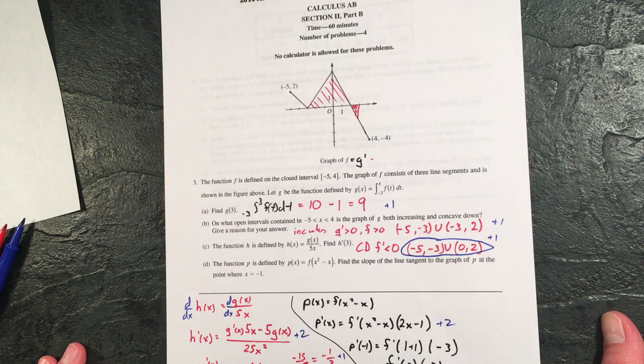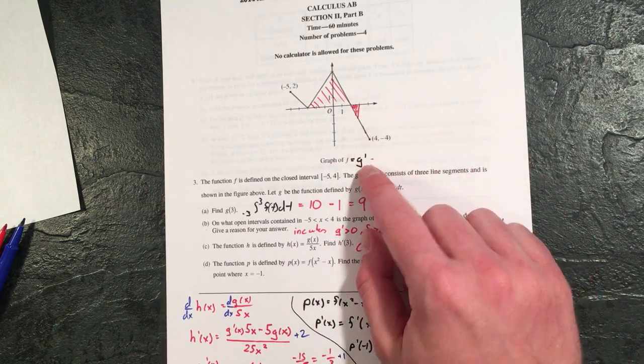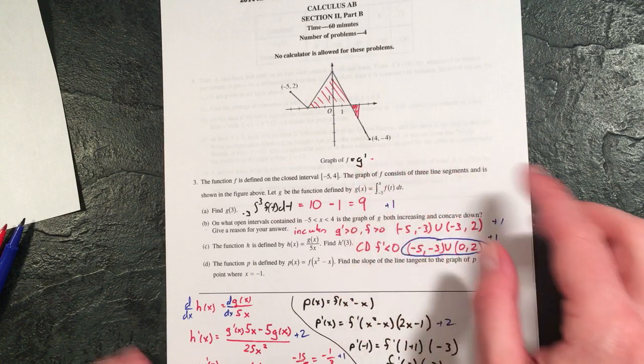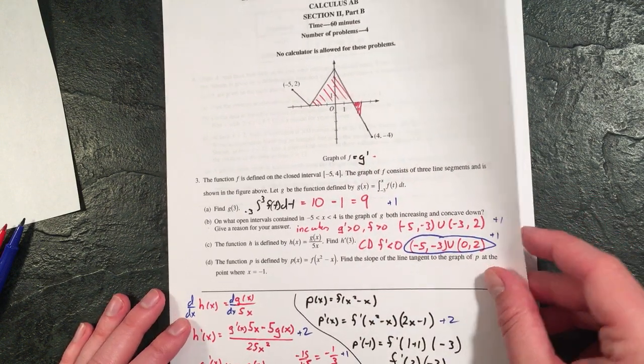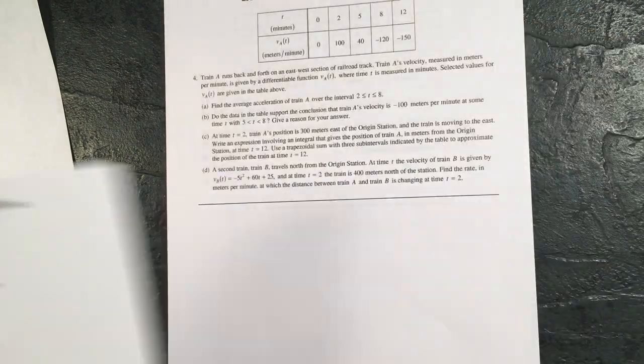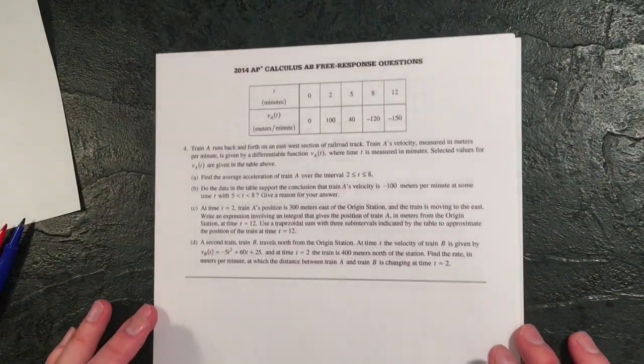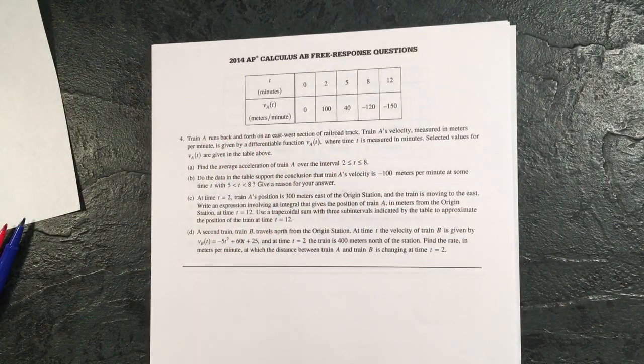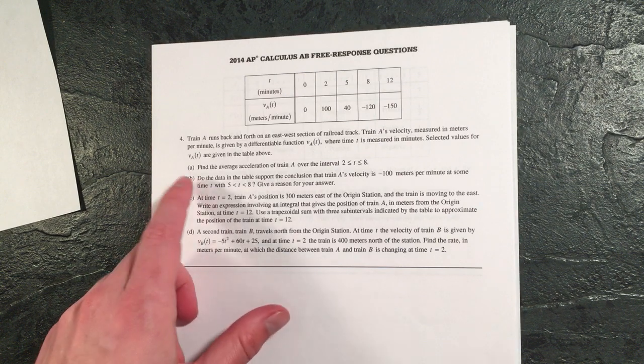Hopefully these styles are getting a little better, because they're on pretty much every single one: the graph of the derivative is given, and then you find out some info from it. Another pretty common one is where they give you this chart, and I'm typically thinking that this is going to be a Riemann sum question.